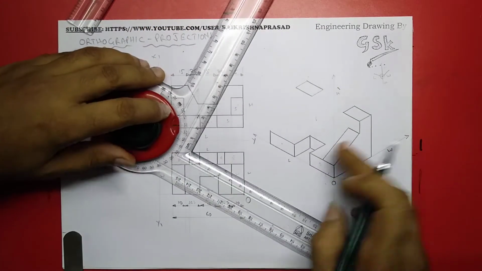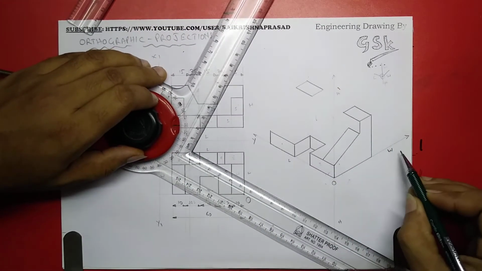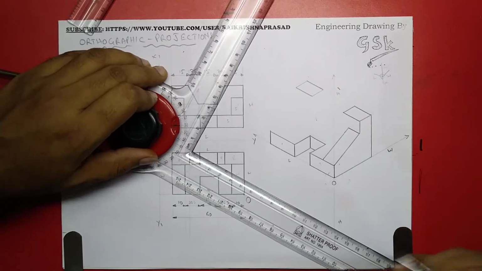Just I'm drawing the parallel lines to the length axis, width axis and the height axis over here.